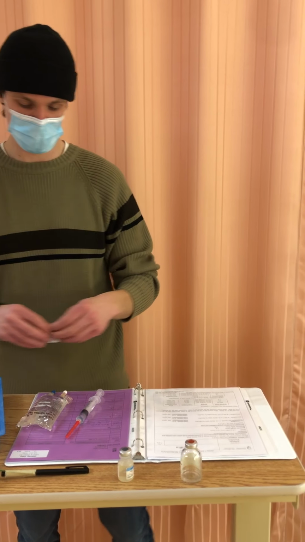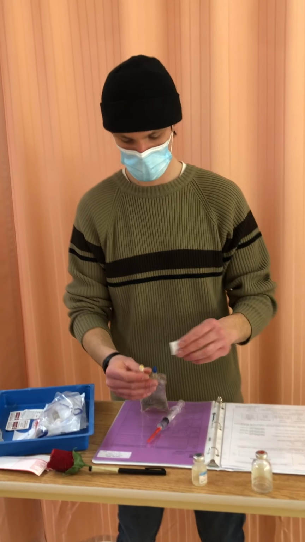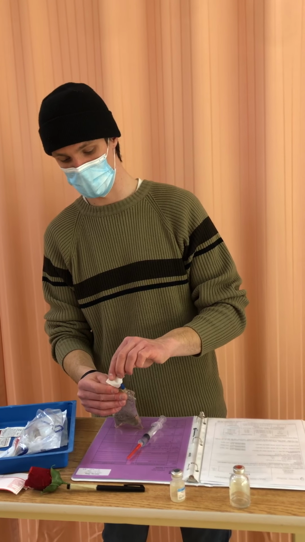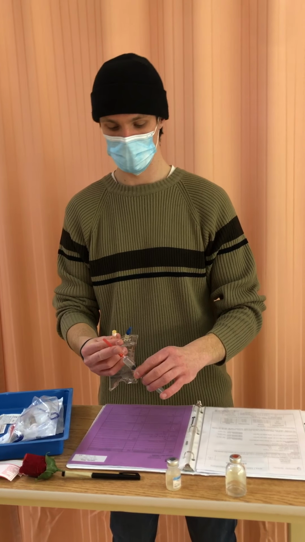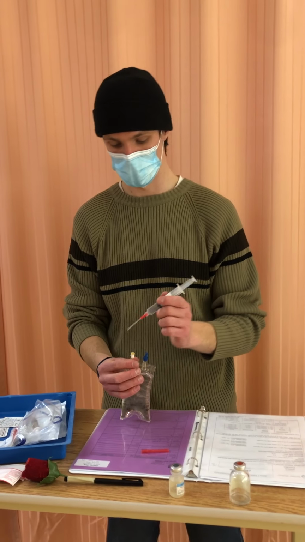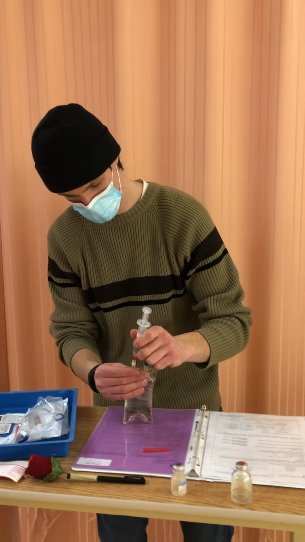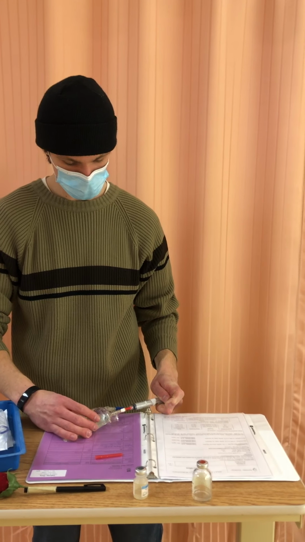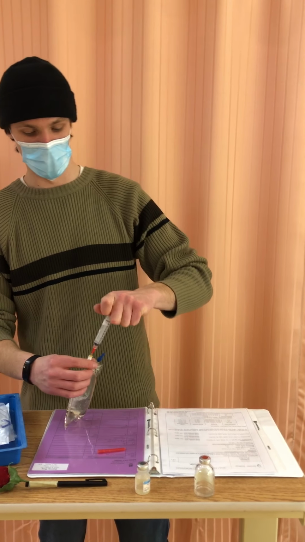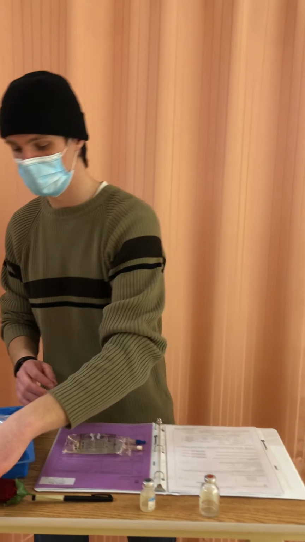inject the medication into the Minibag here. So again, clean for 30, let dry for 15, and without contaminating sterility, inject here and go ahead and inject the medication and draw that out. I won't be needing this anymore, so I can put this back. Now I can go ahead and create my med label.